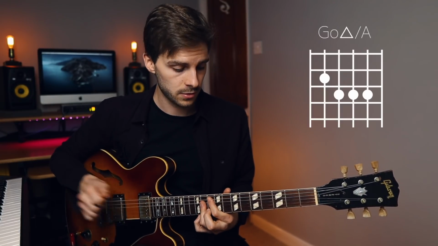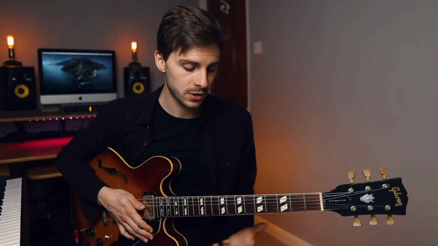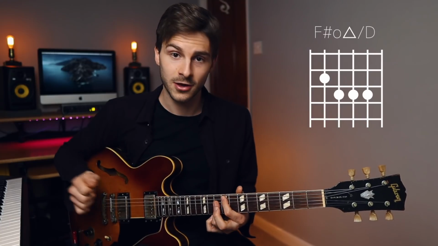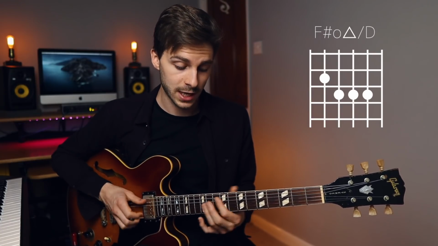Let's put it on our flat 7 as our starting point, so that's going to be G diminished major 7 over A. So now moving to D7, we have the same choices of where we can build the voicing, but always remember that voice leading is normally something we want to do as much as possible. So if we build the diminished major 7 off of the 3rd of the D7, so on F sharp, well, we get perfect voice leading.